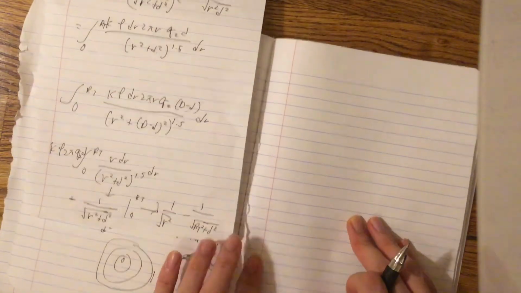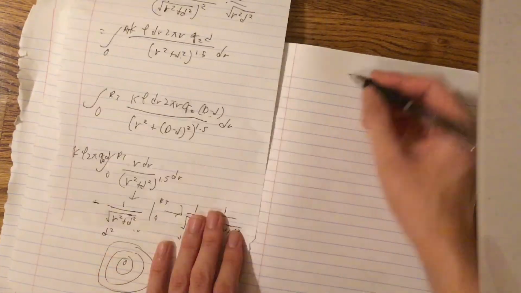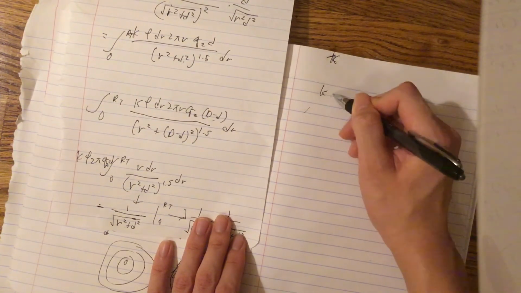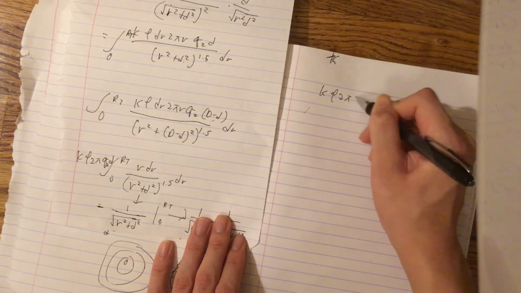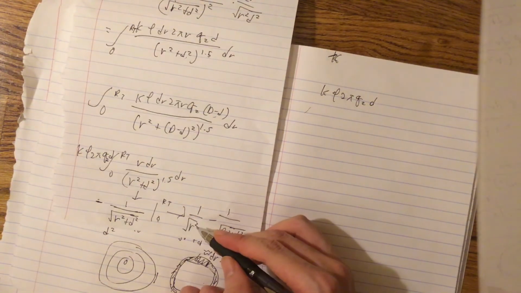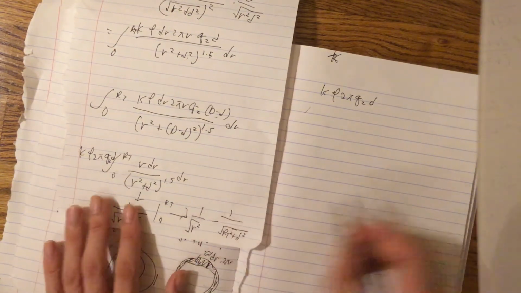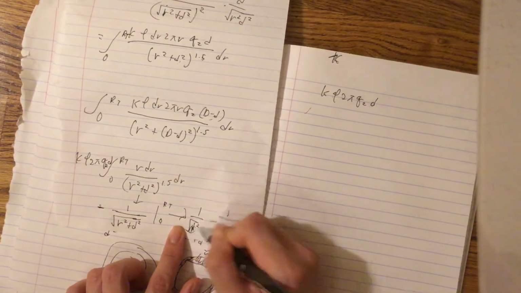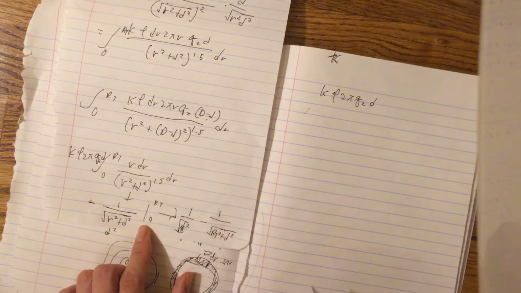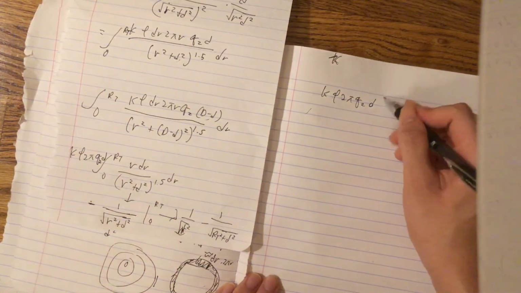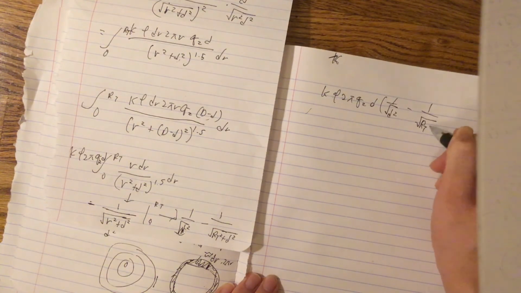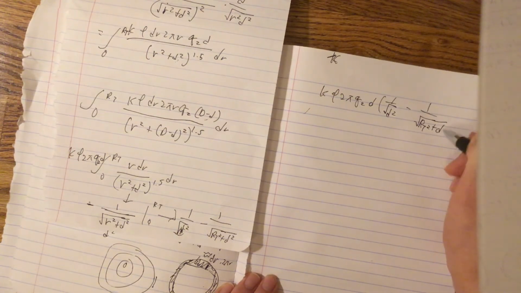All right. So yeah, we can't forget these constants here. So let's rewrite the constants. That's a little bit too high. K rho 2 pi q2 d. And we have right here, wait, no, whoops, my bad. It should be 1 over d squared. We plug in this 0 here, and this negative sign flips it around. So 1 over root d squared minus 1 over root rt squared plus d squared.